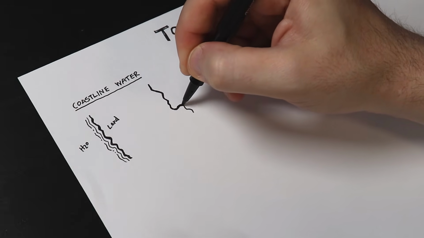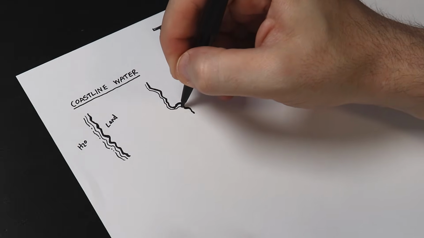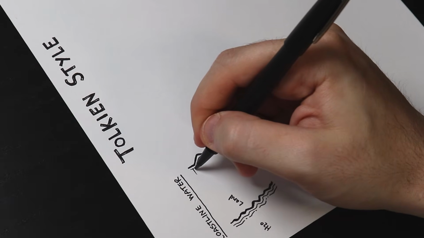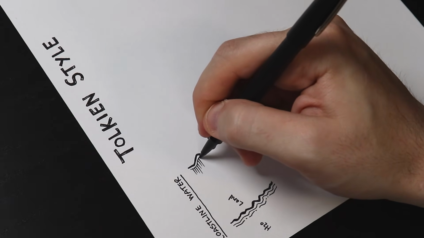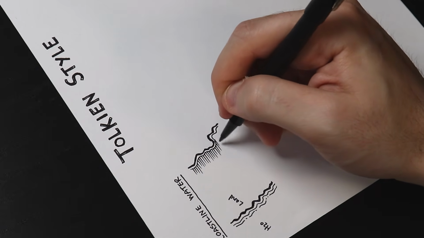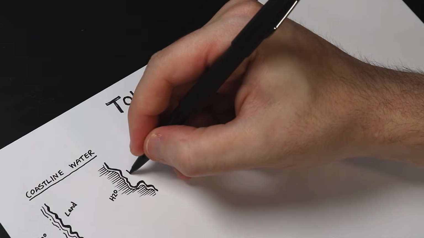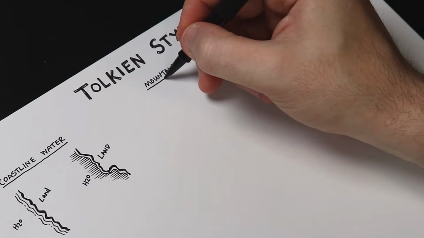Or alternatively, you can do a thin outline around the outside and then these horizontal dashes. It's something I tried out in the last world map video I did, and I think it's a really cool look. A really fun way to indicate water that is more textural than purely representational, like drawing actual waves. Alright, time to do some mountains.